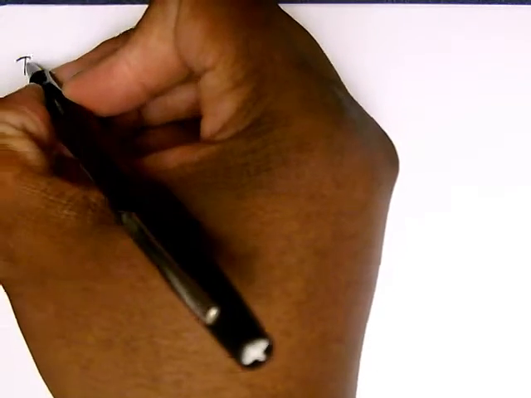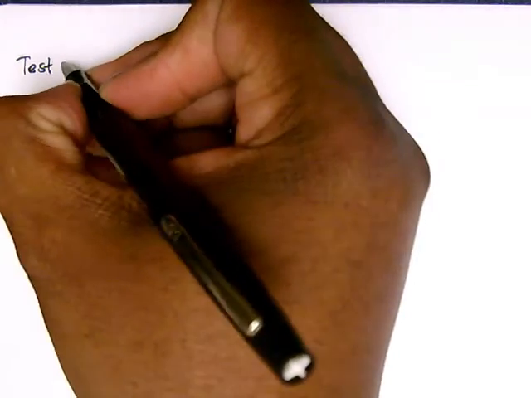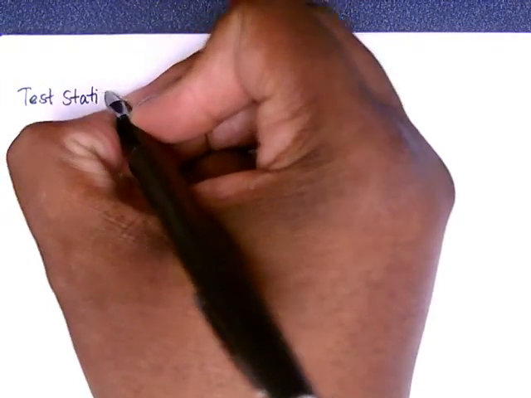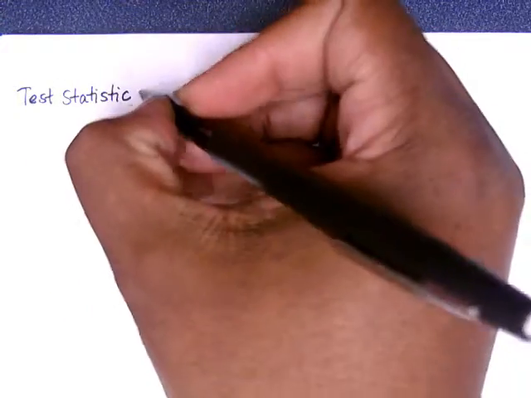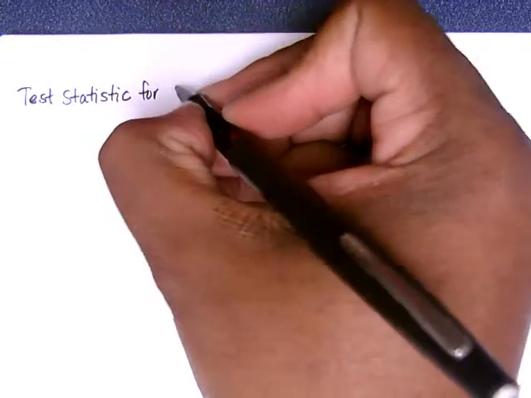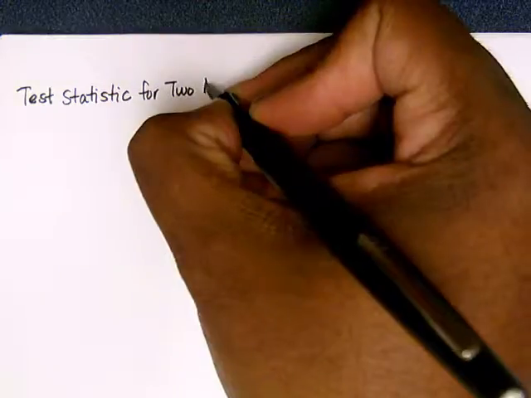Alright, now let's start off with the test statistic for two means with independent samples. So this is going to be your test statistic for two means.